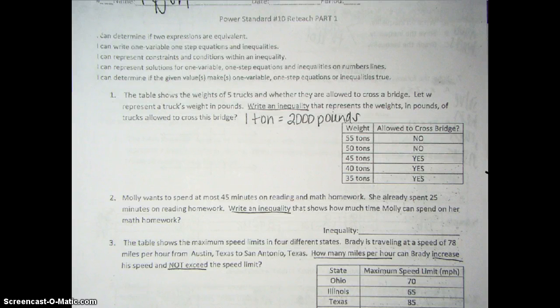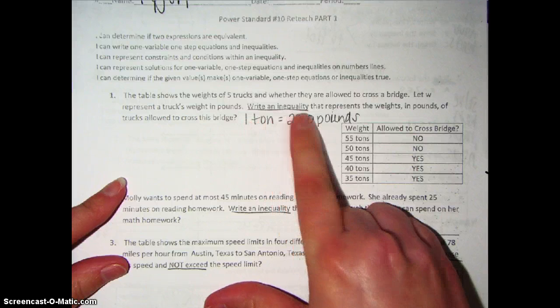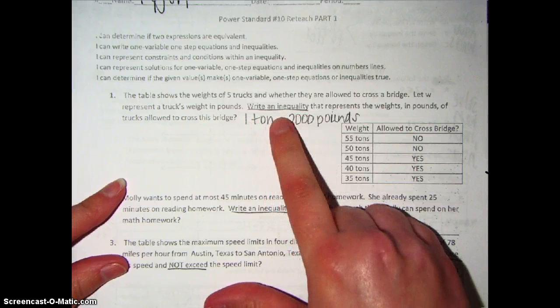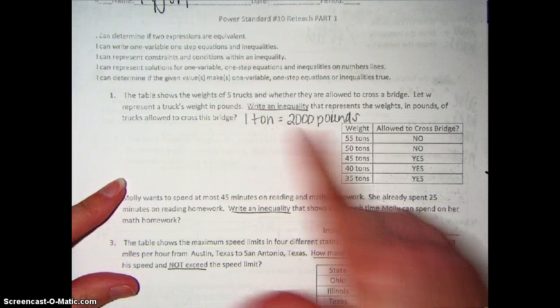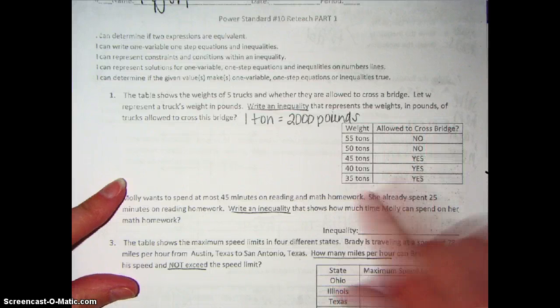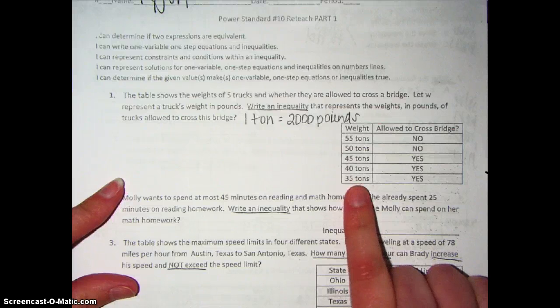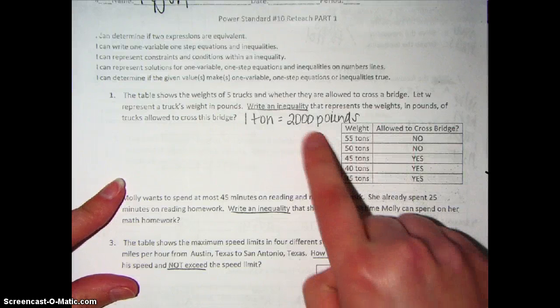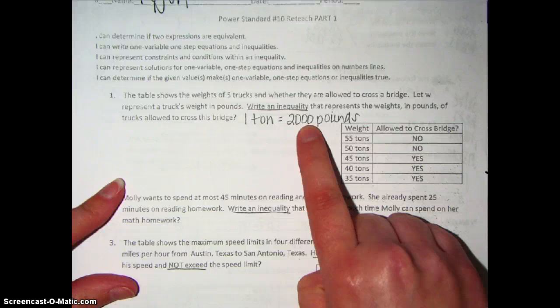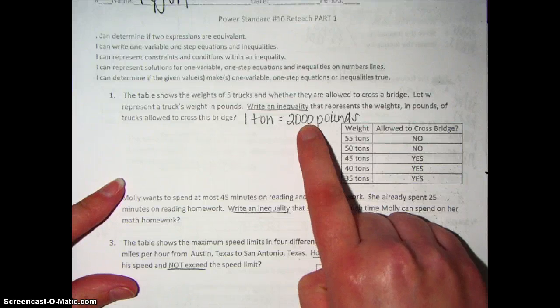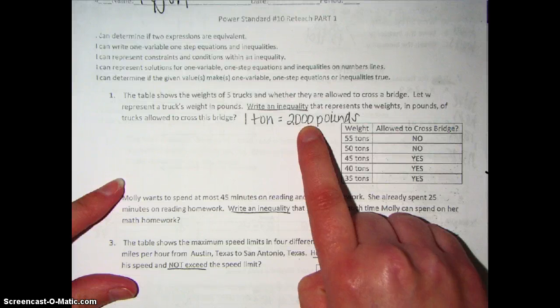Okay, so question number 1, it's asking you to figure out the inequality that represents the weights. So you need to underline "inequality" because that's what you need to do. The second thing is it says in pounds. If you look at the table, the weights are given in tons. You need to change them to pounds. We have given you right now 1 ton equals 2,000 pounds. Please write that down on your paper so that you have it.